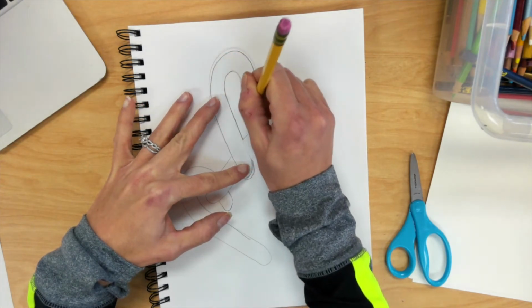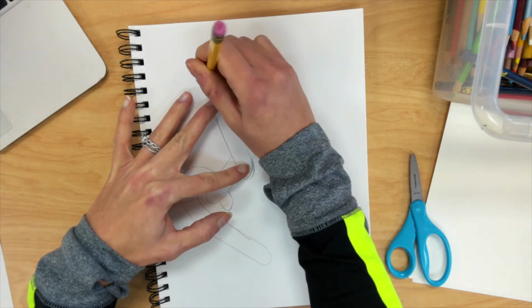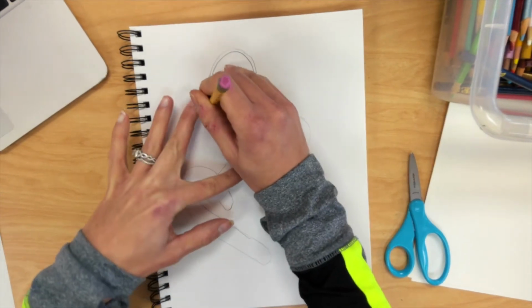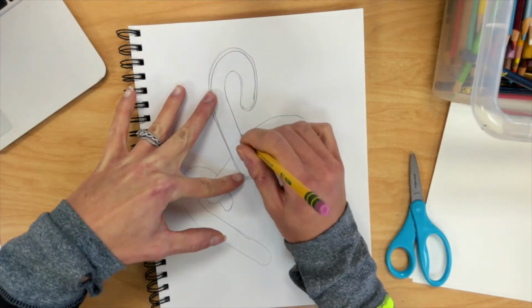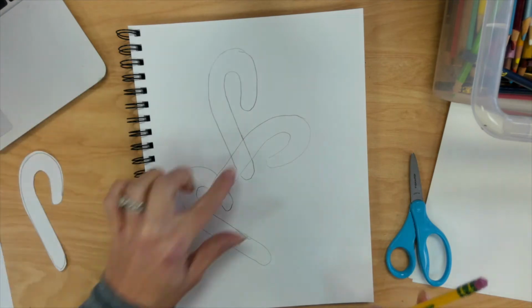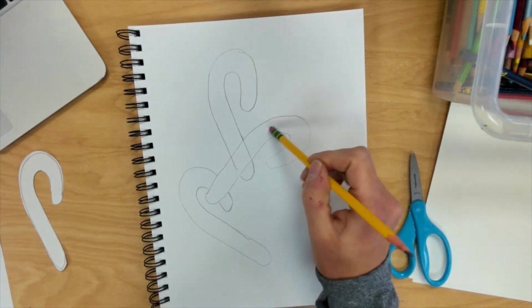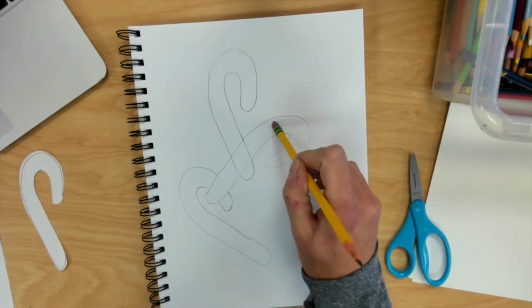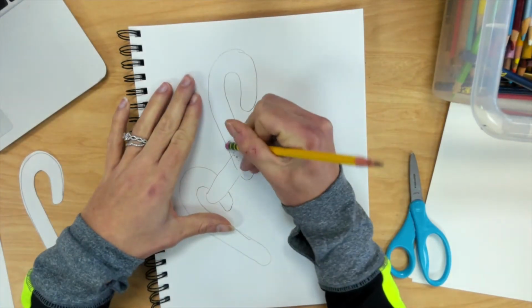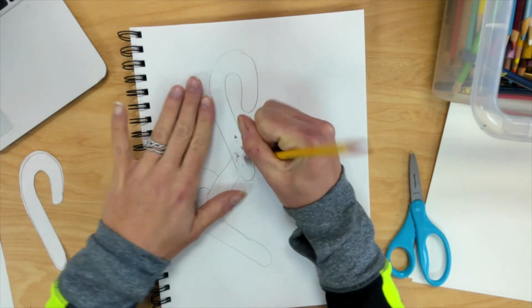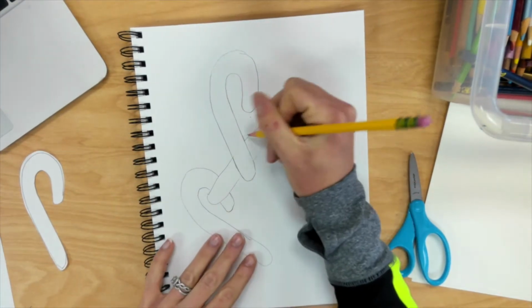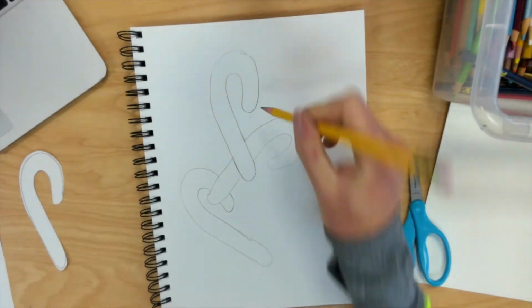Now let's say I accidentally trace the whole thing, and I drew it through my first one. It's not a big deal, you just have to decide, do you want this candy cane to be on top of this one, or this one to be on top? So if I erase these two lines, it's going to give the illusion that this one is on top of that one.